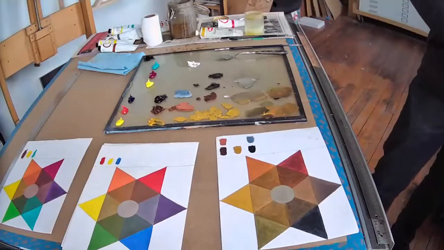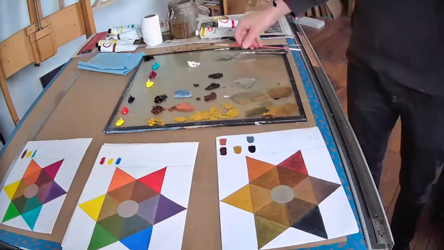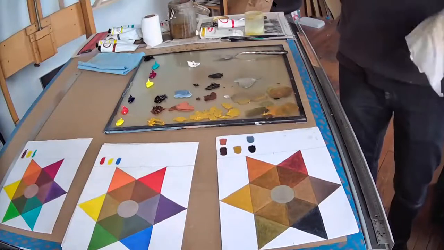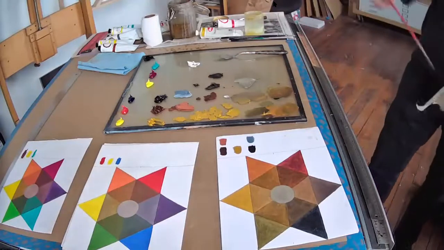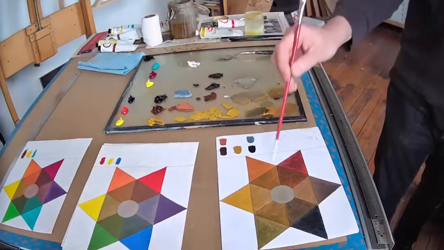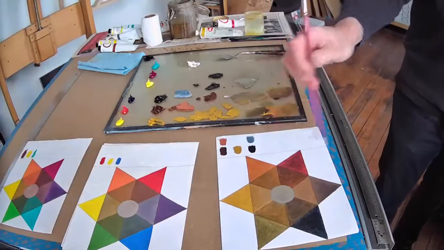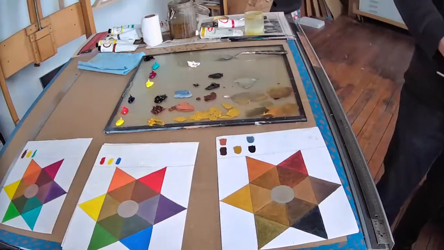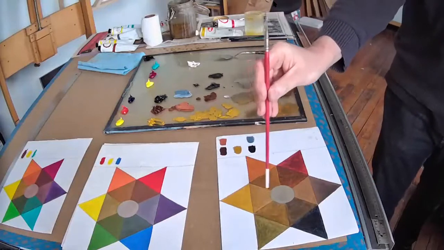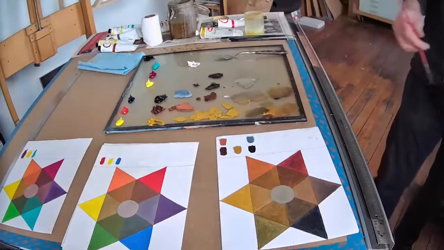Okay, so I have my color star at least blocked in. Now I say blocked in because, again, I do want these interior wedges to be distinctly different from one another. So to me right now, this gray yellow and this gray violet look a little similar.